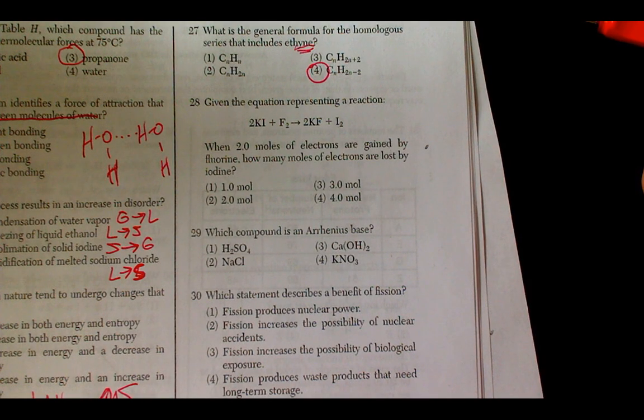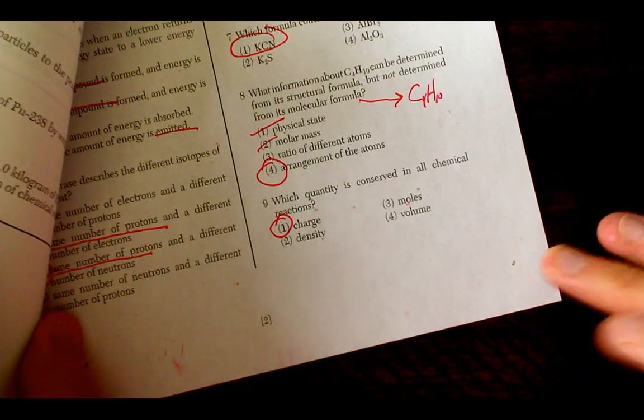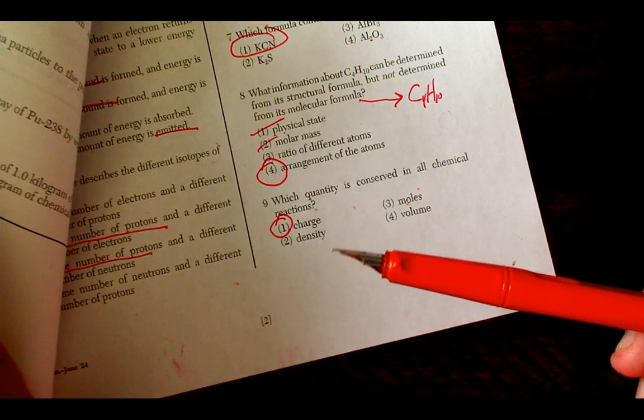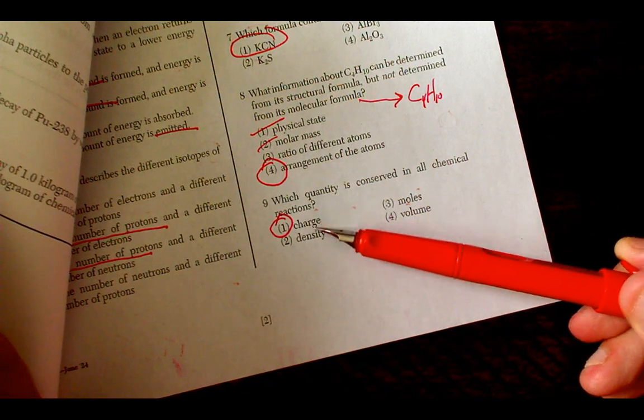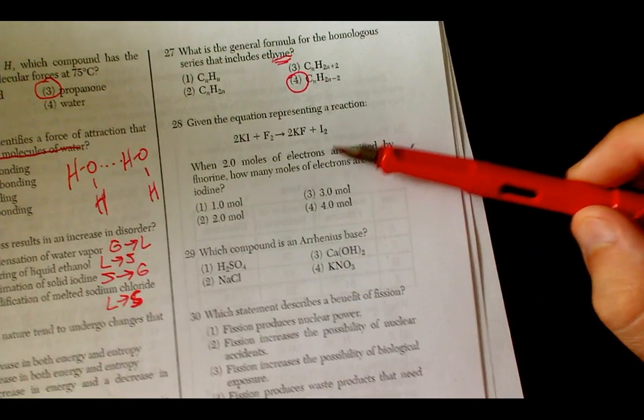2KI plus F2 goes to 2KF plus I2. When 2 moles of electrons are gained by fluorine, how many moles of electrons are lost by iodine? This goes back to, I think it was the last question on the first page, right? Yep, if we look at number 9 on the first page, which quantity is conserved in all chemical reactions? Charge has to be conserved. So right here, charge has to be conserved.